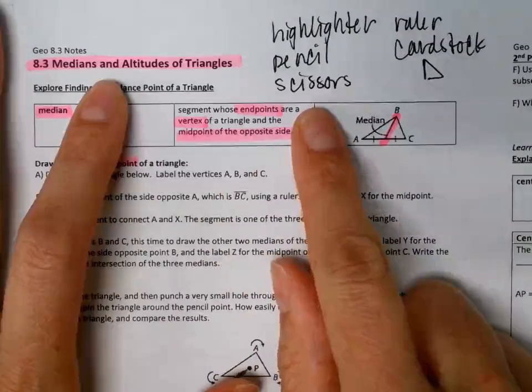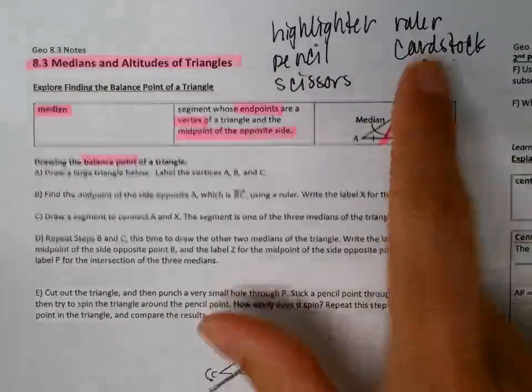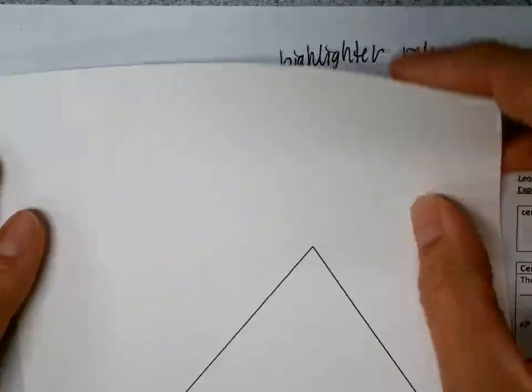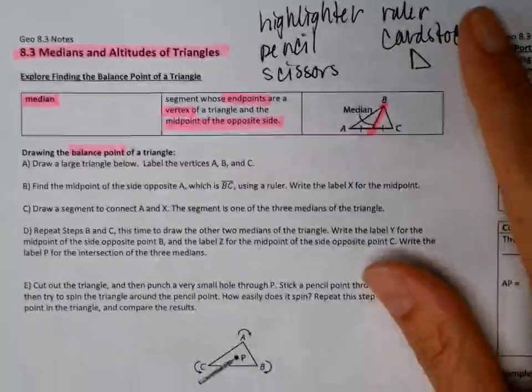You need all of these supplies. You should have a highlighter, pencil, scissors, ruler, and cardstock. All right, and if the substitute needs to pause this at any point in time, go ahead and do that while everybody gets prepared.